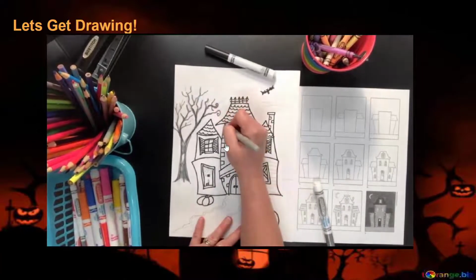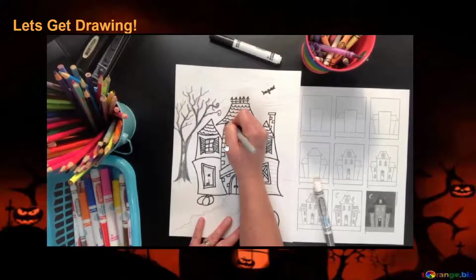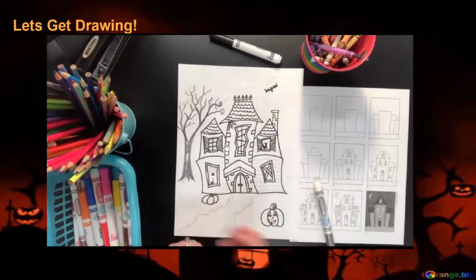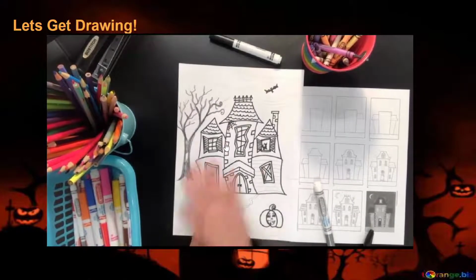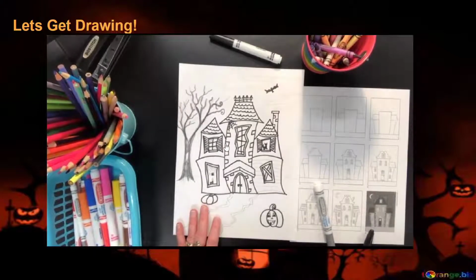I have not done my spider web yet, so I'm going to do that. One of the things that artists do before they add color is take an eraser and erase all of their pencil lines. So either just your black eraser or the eraser at the top of your pencil.